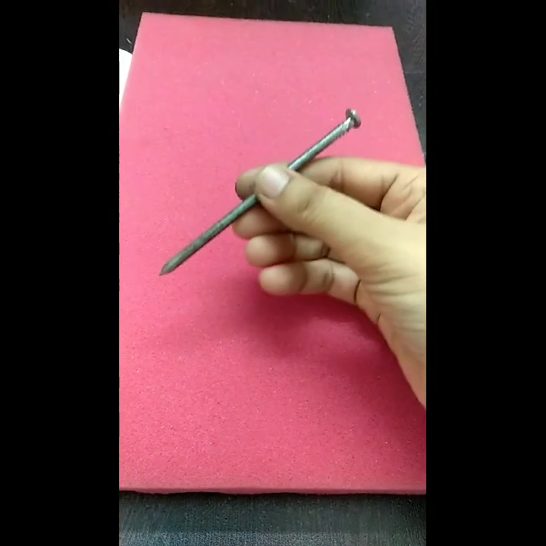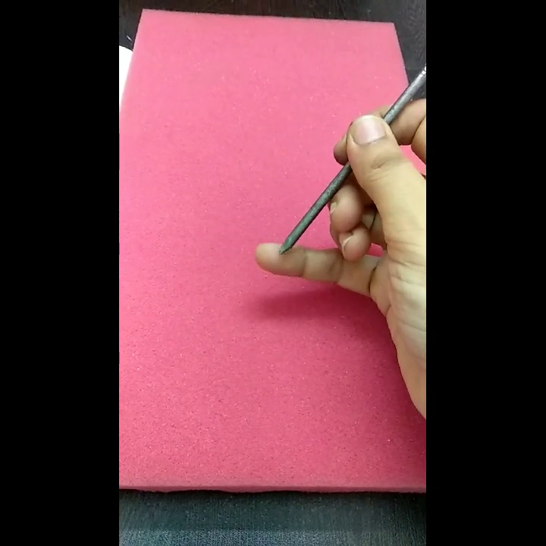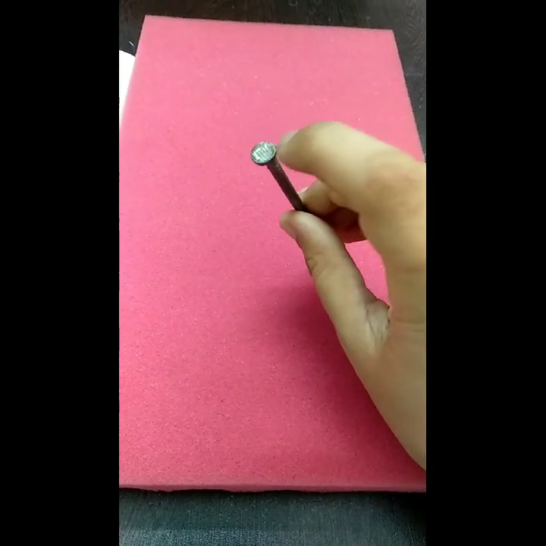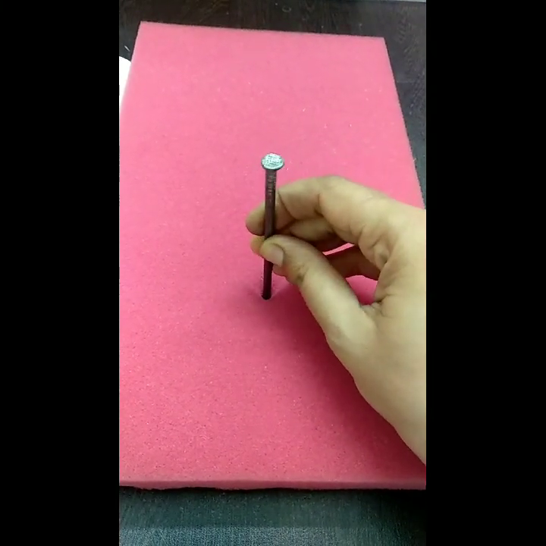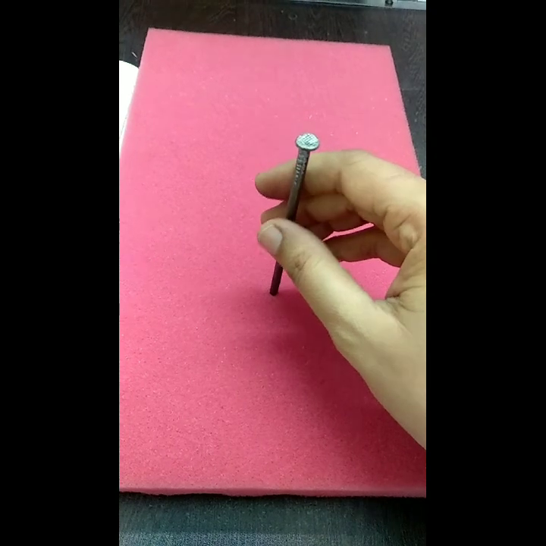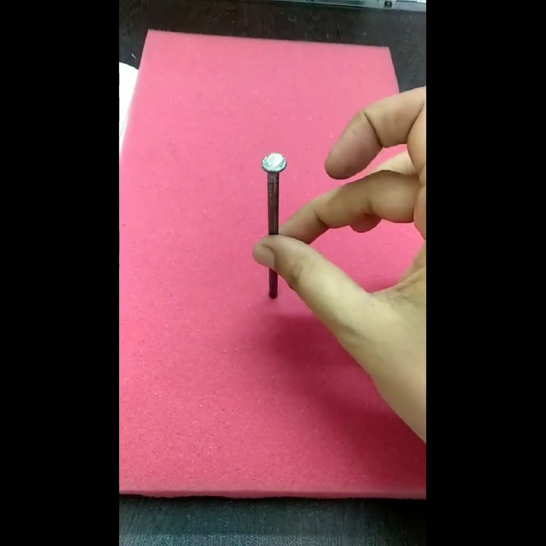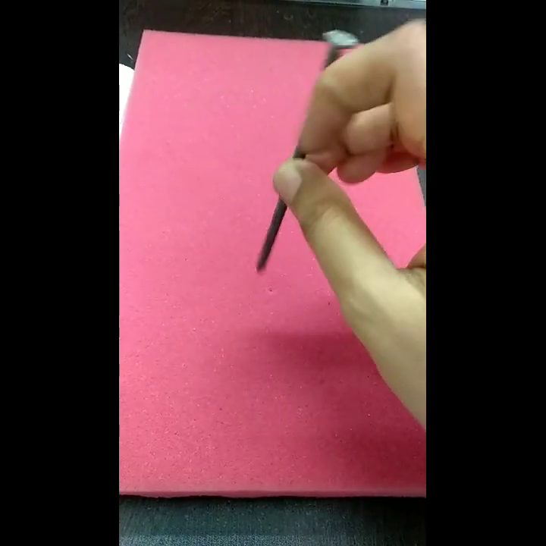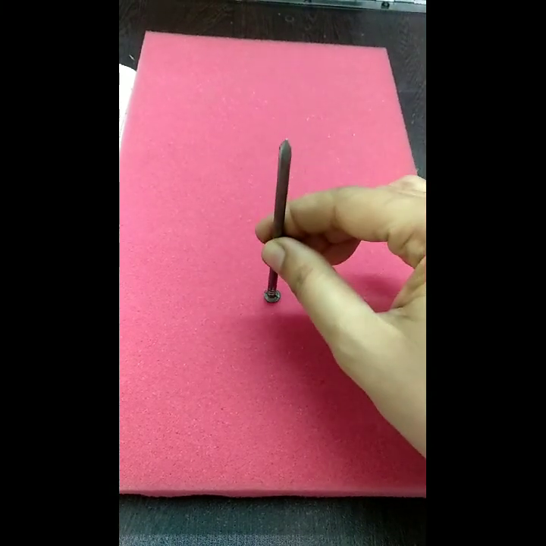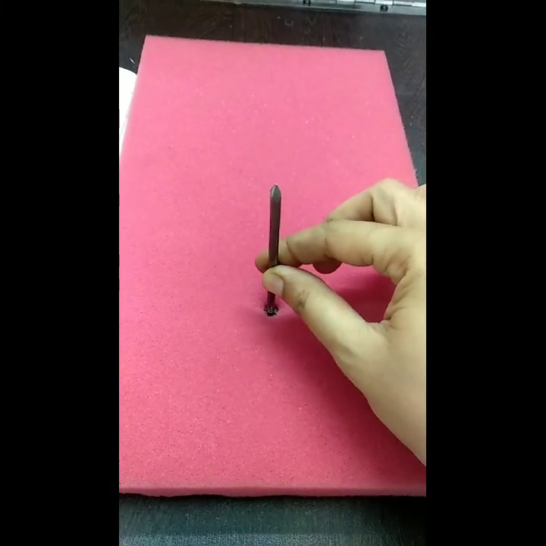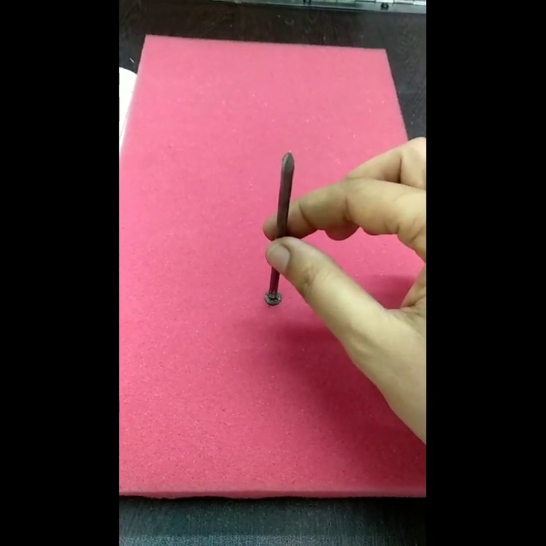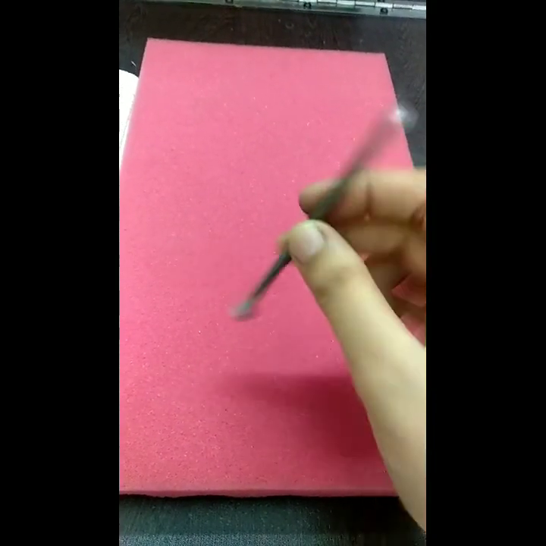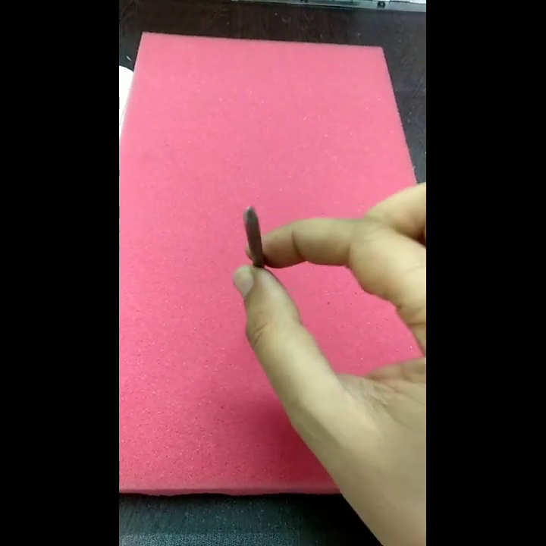Let us consider another example, a nail. As we know, a nail has one point sharp and the other flattened. If we insert the pointed side into this sheet, it will go deeper. But if we turn it and apply the same force on the nail, then it will not go deep inside. Why? Because of the area. We are applying the same force in both cases.